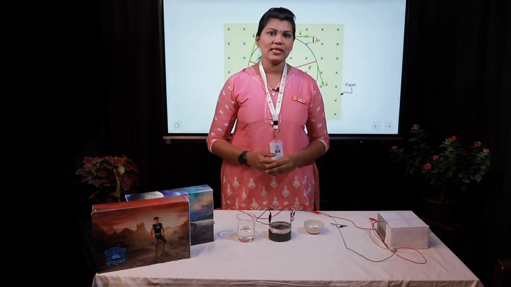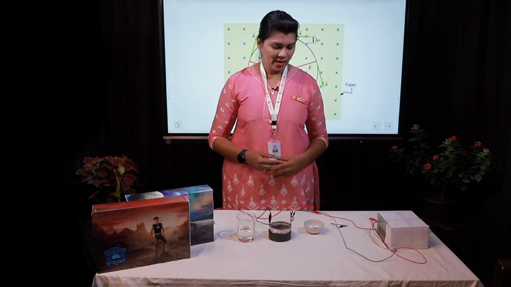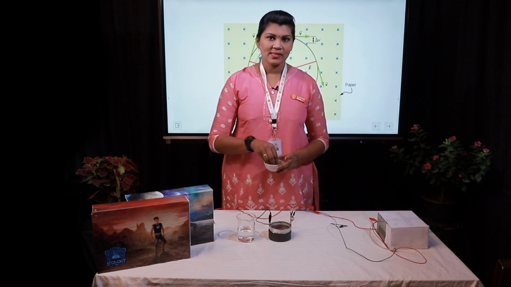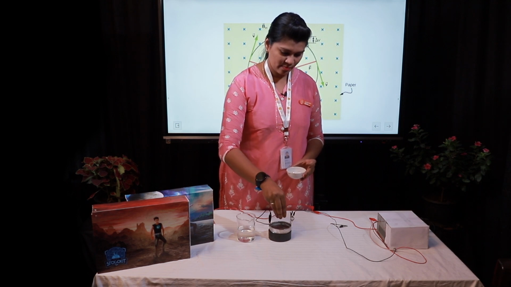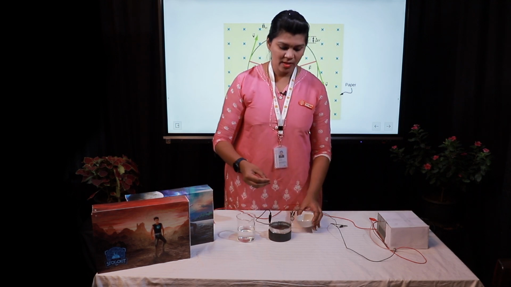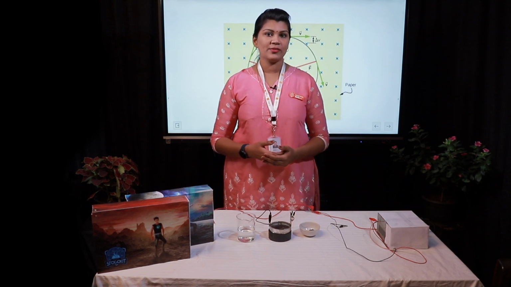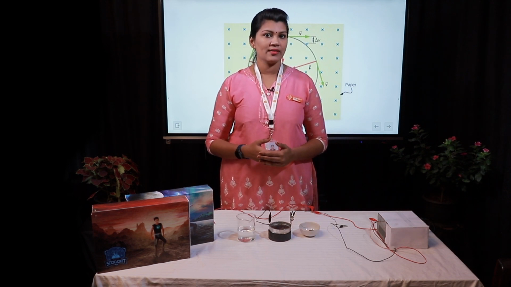This is for providing the required electric field, and we are sprinkling some sesame seeds. The sesame seeds are used to identify the motion of these charged ions.